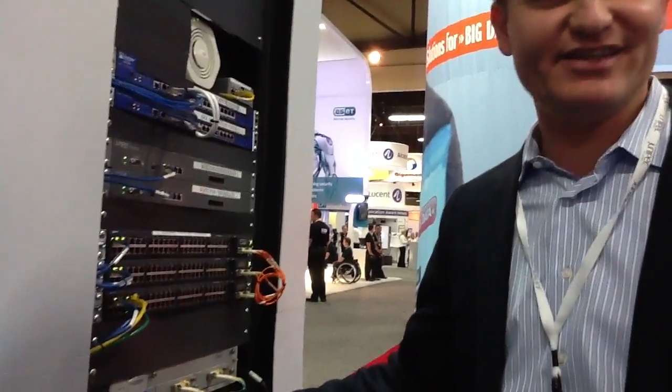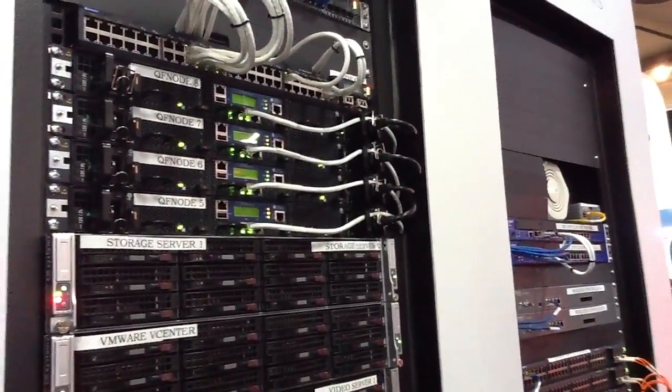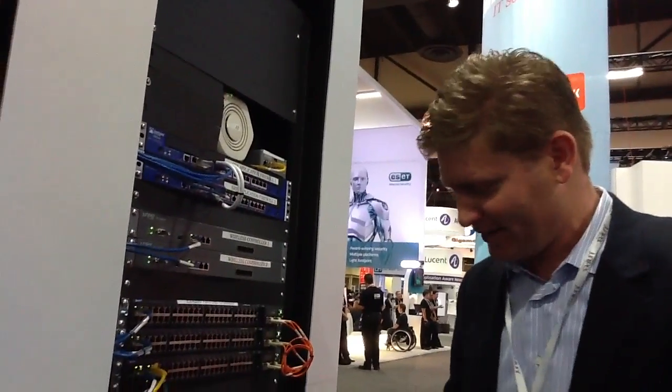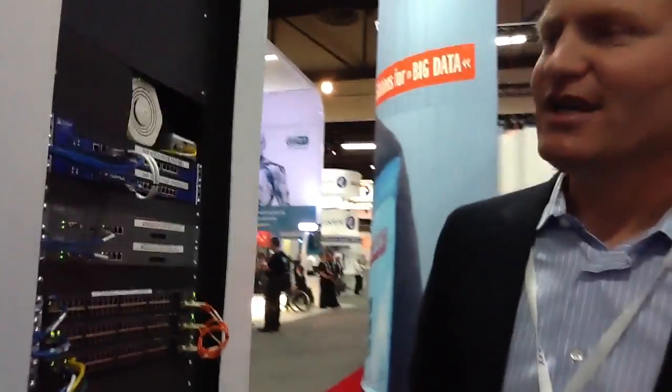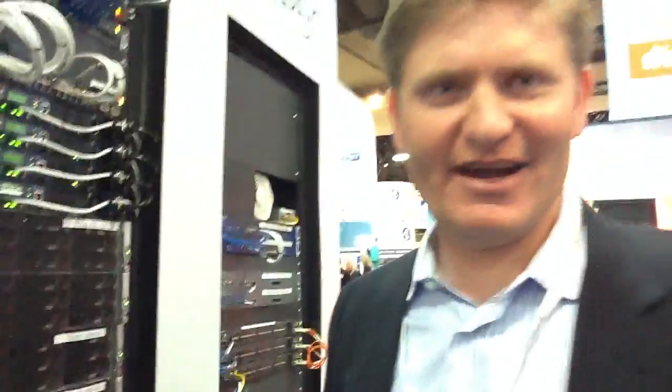This is just a standard top of rack switch. It's actually the same switch as this one, but it's not connected to the fabric. It comes back down through the other virtual router, and then back through the fabric. From the line card to the fabric backplane, that's the only bit that's proprietary.